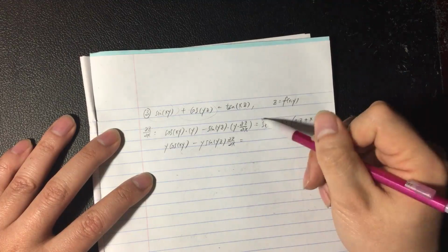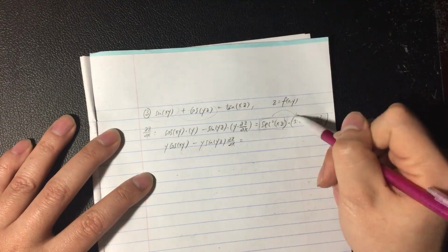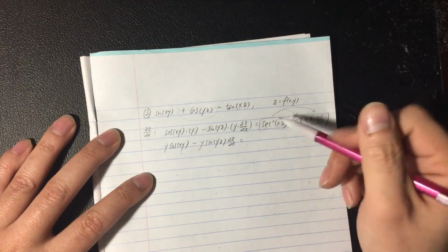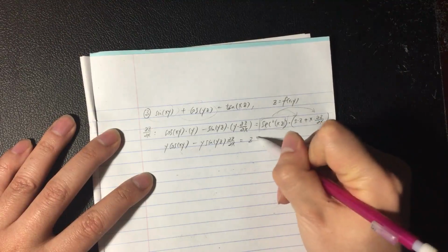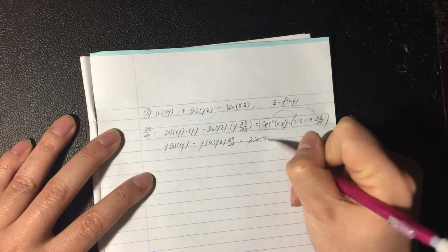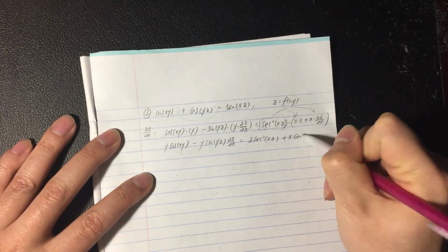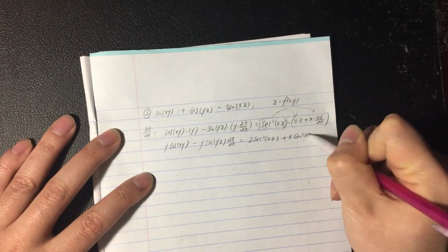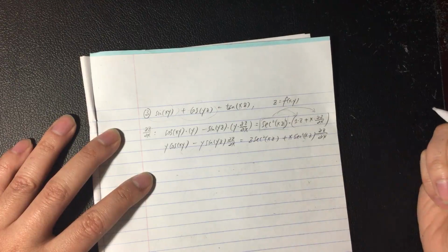On the other side, I distribute secant squared of xz into the parentheses. I have z times secant squared xz plus x times secant squared xz times delta z over delta x.